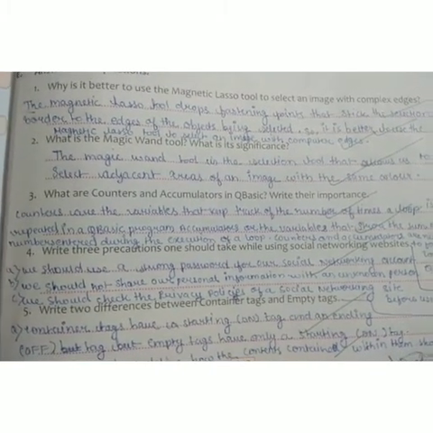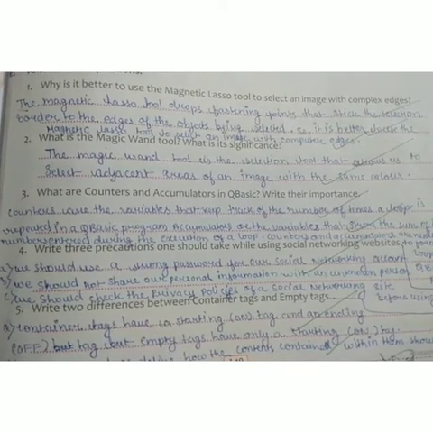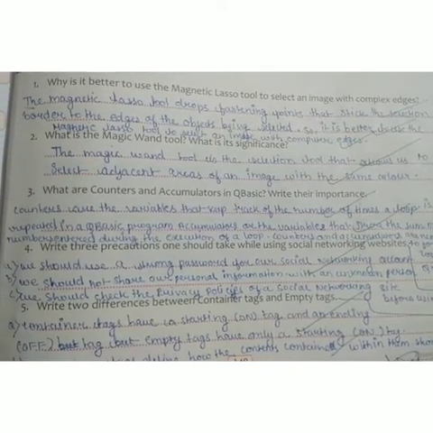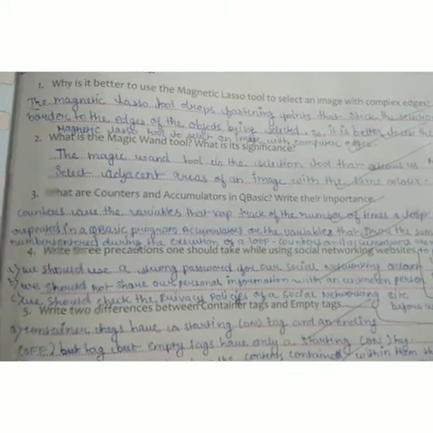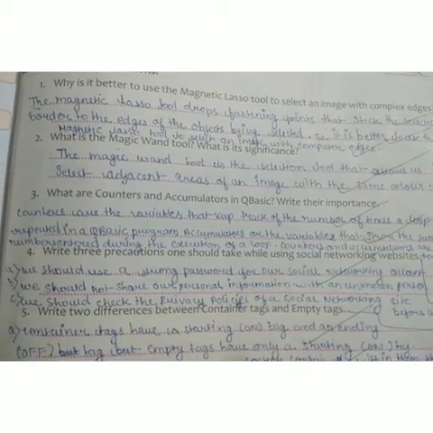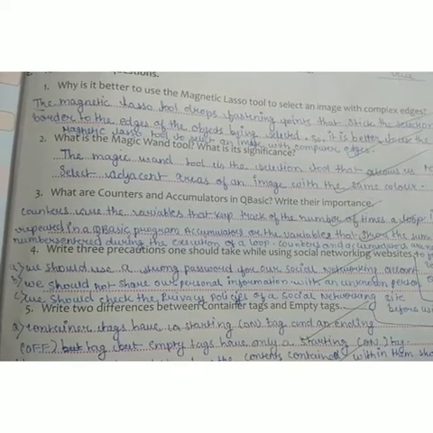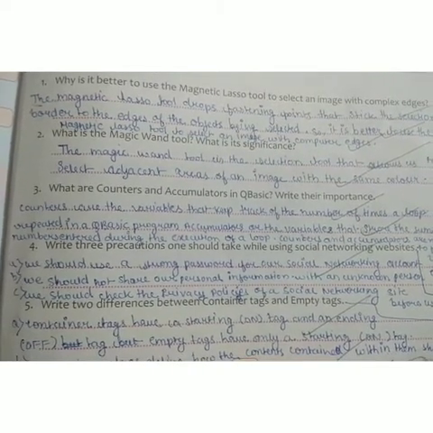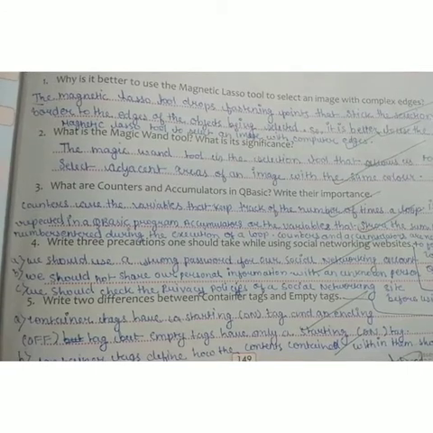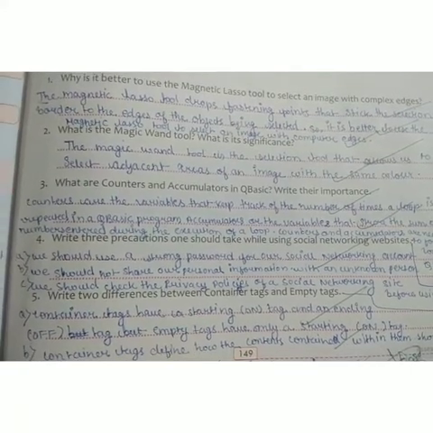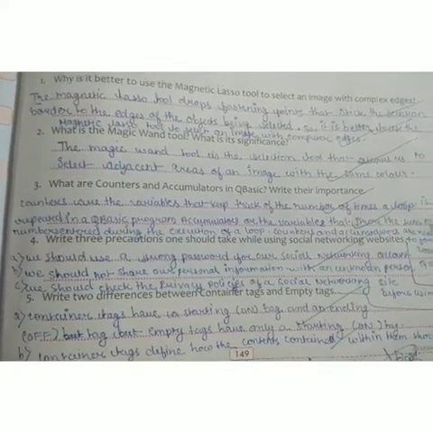Fourth question is, write 3 precautions one should take while using social networking websites. First point, we should use a strong password for our social networking account. Second, we should not share our personal information with an unknown person. Third, last point, we should check the privacy policy of a social networking site before using it. So that's the answer to number 4.